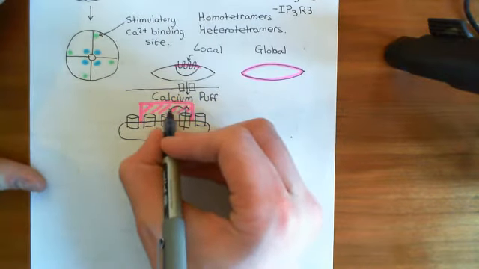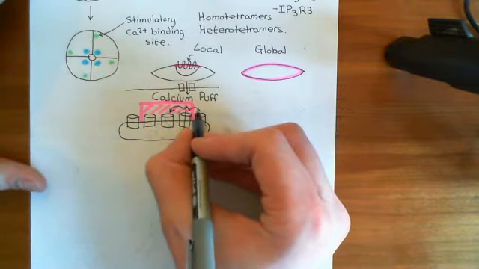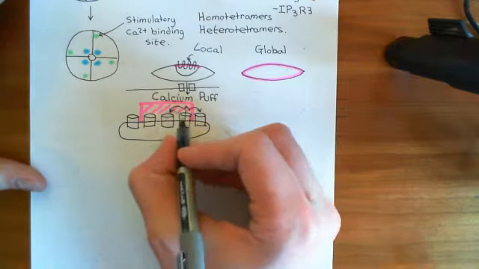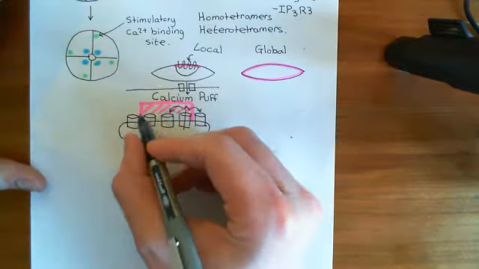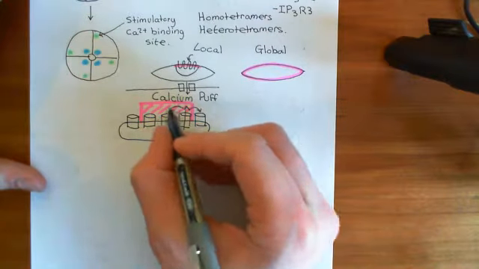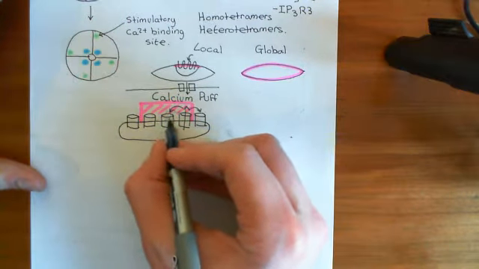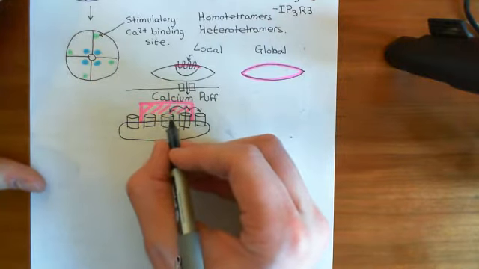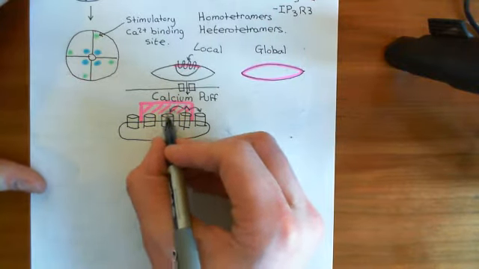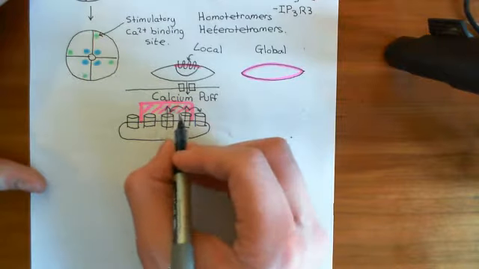This will then spill over onto its neighbours. Okay, so its neighbours are this one and this one. Now this one's got IP3 bound to it because it's in the area where IP3 levels went up. So it has stimulatory calcium binding sites available. So calcium will bind to those and activate the opening of that receptor. So it will then release calcium from the ER.